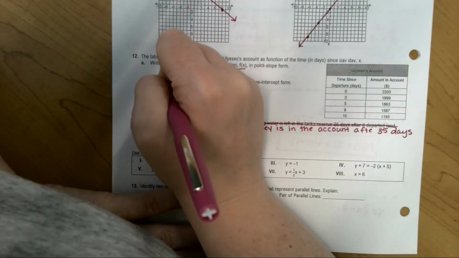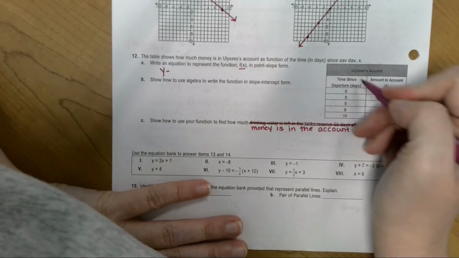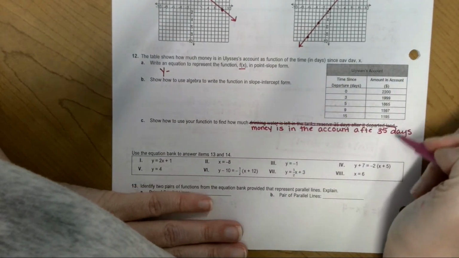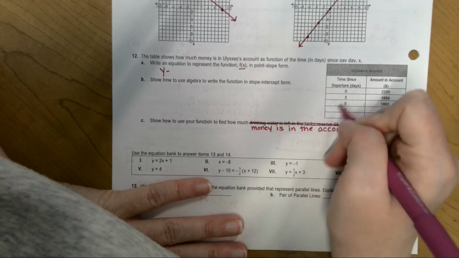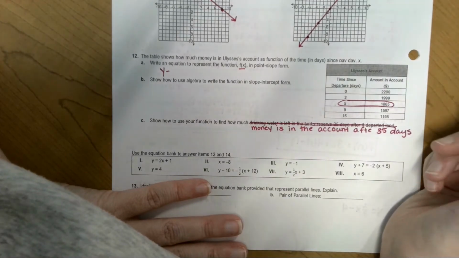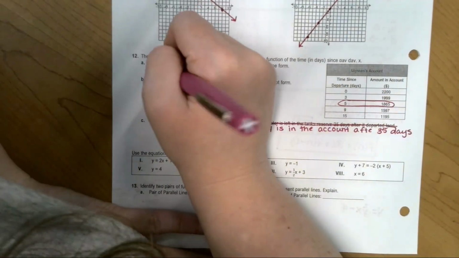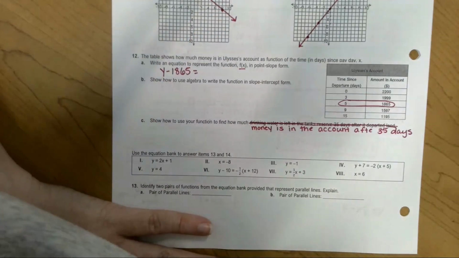So we're going to do y minus, now we're going to pick a random point from this table. It does not matter which point you pick. So why don't we do 5 and 1865? It does not matter. So my y coordinate is 1865 equals, now I need my slope.